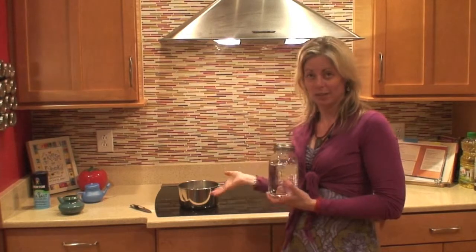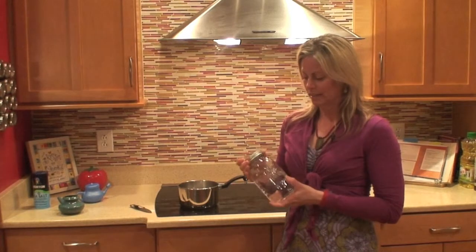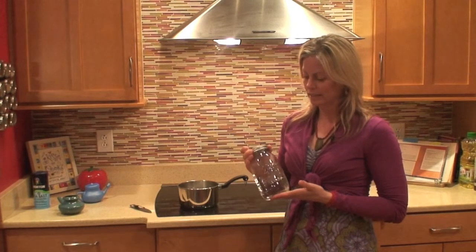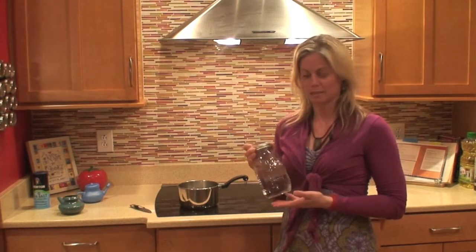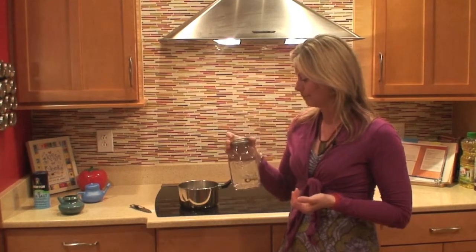We never want to use hot water in the neti pot, so it needs to be room temperature. And I just store it in a clean, clear glass bottle, not plastic. It's better to use glass, and you can just keep that on your counter in your bathroom.